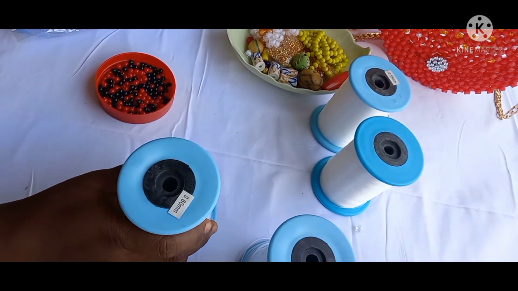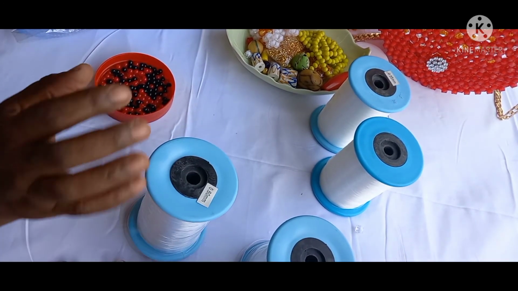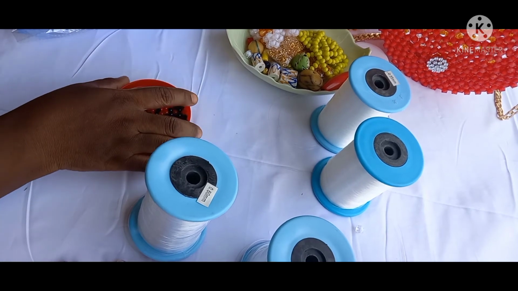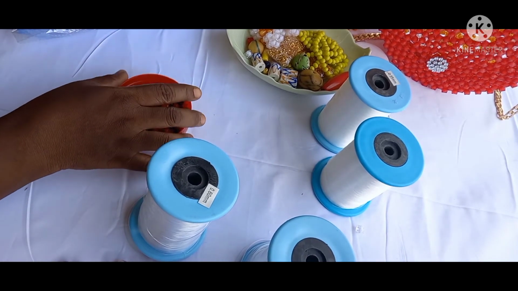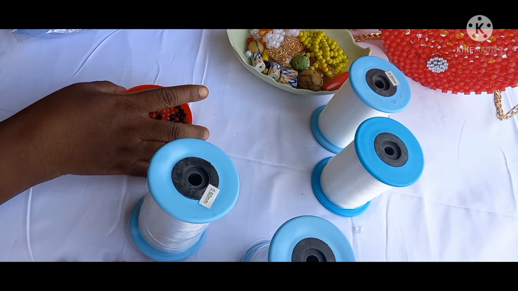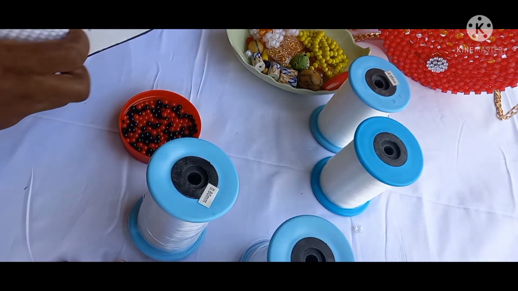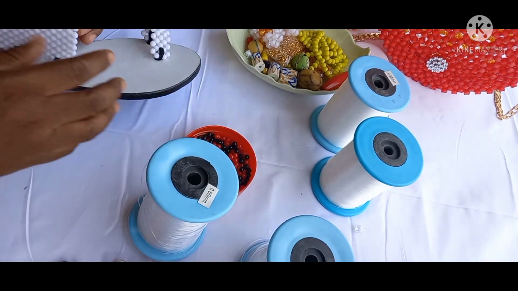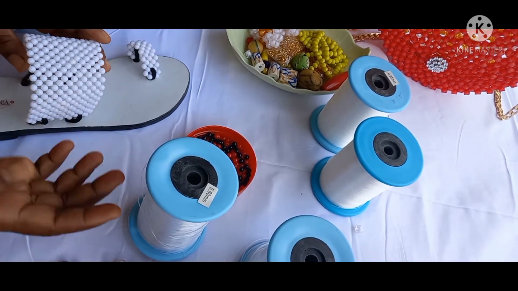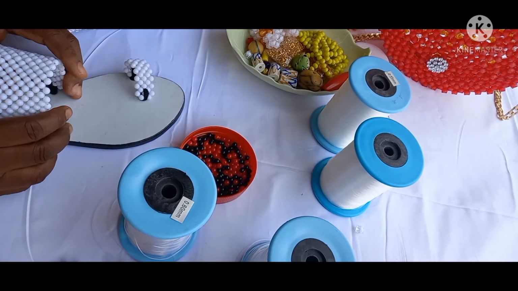When I use the 0.60 to work on beads like this, to achieve products like beaded clutches, beaded bags, and beaded fruit holders like this one, I like going for 0.60 mm.